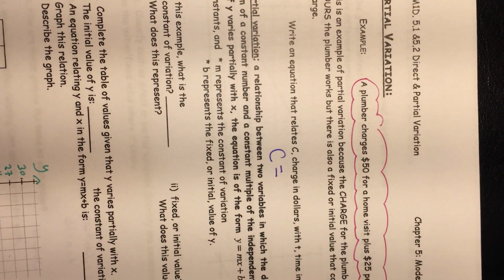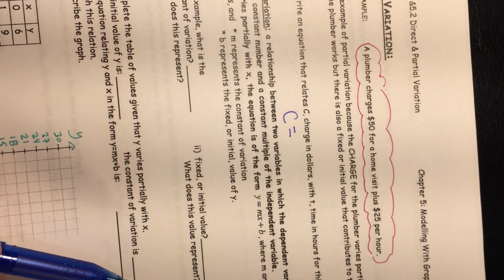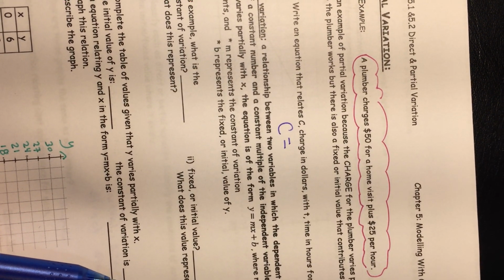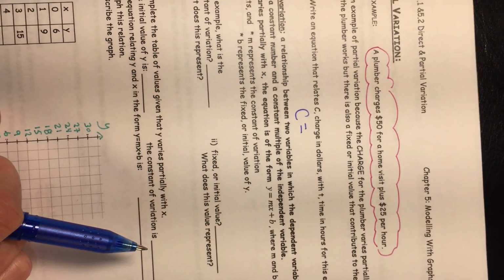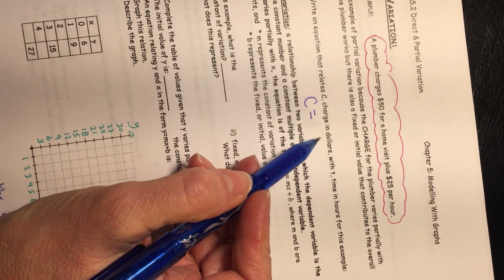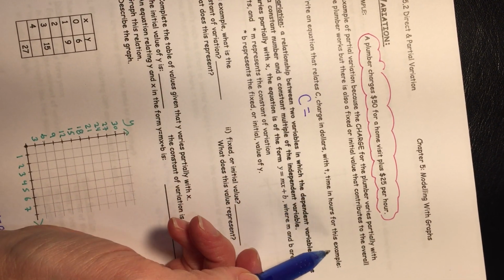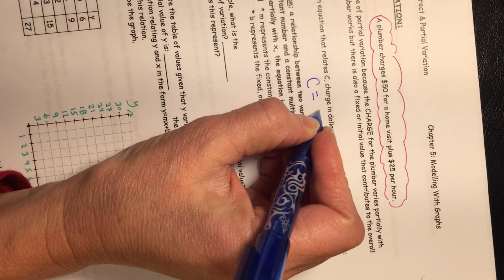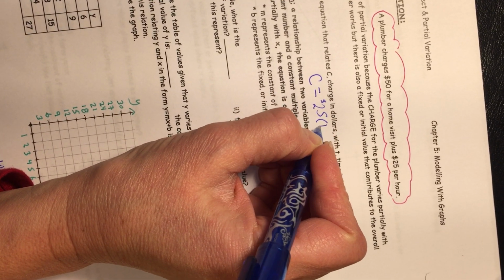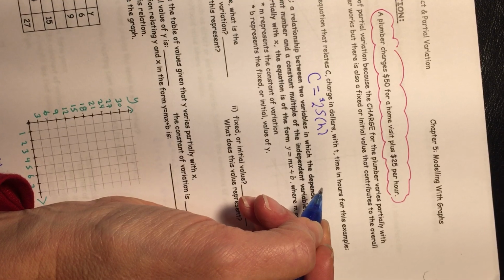So if we read that, this is an example of partial variation because the charge for the plumber varies partially with hours the plumber works, but there's also a fixed or initial value that contributes to the overall charge. Write an equation that relates C, charge in dollars, to T, time in hours, for this example. Well, we know that they get $25 an hour. So for every hour worked, 25H.